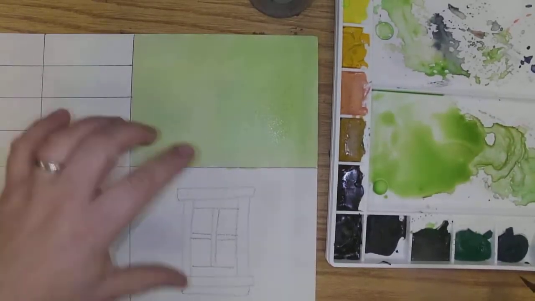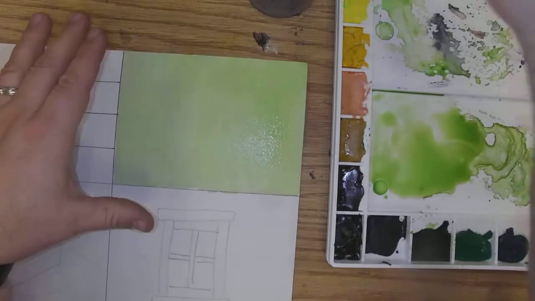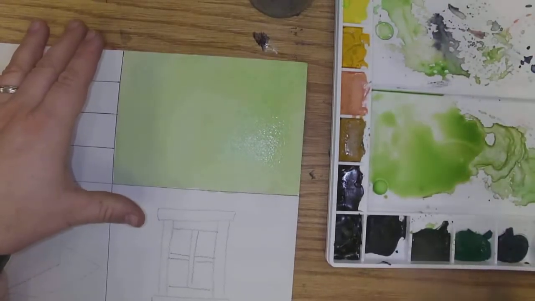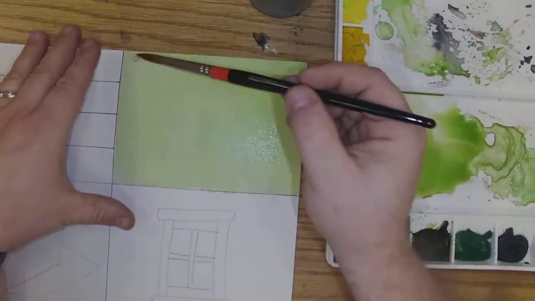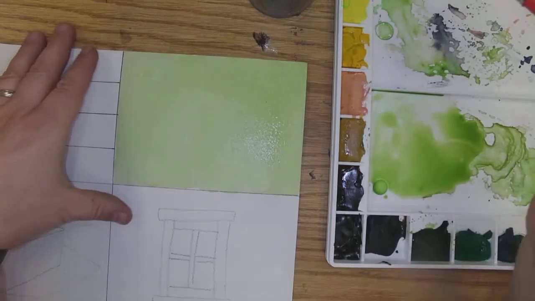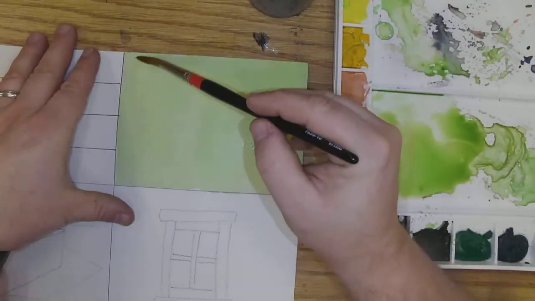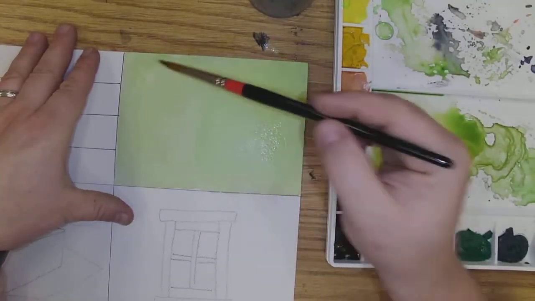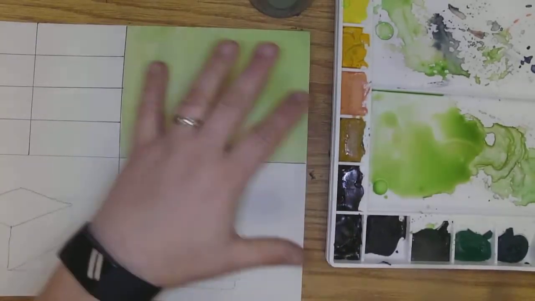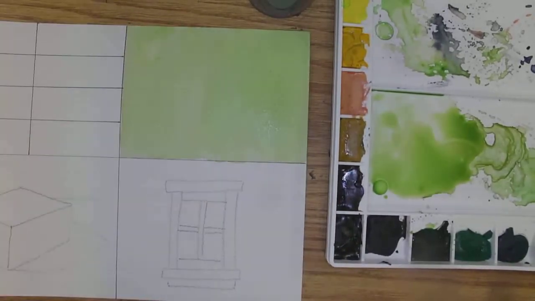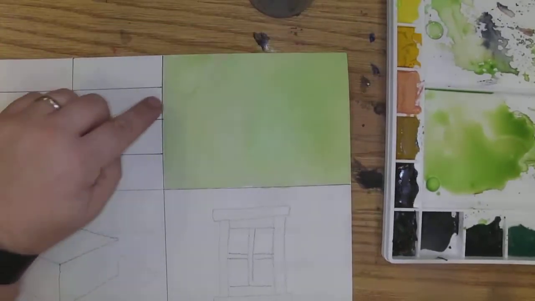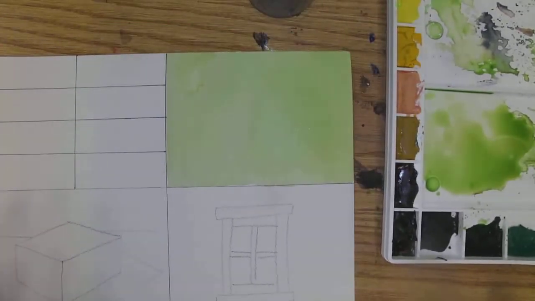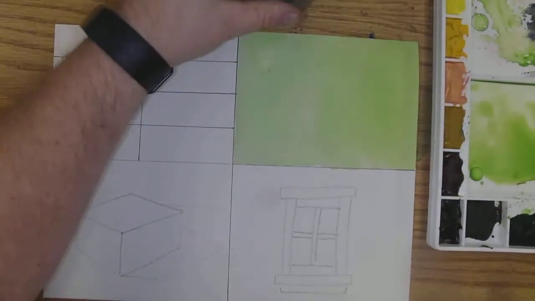If your paper dries out in any part while you're doing this, you may have to go back and get some clean water and reapply the paint onto your paper. So I just dropped a little bit of water there, which is not good. Anyway, you want to try to get nice and even and smooth. While this is drying, we're going to go to another area. Oops.